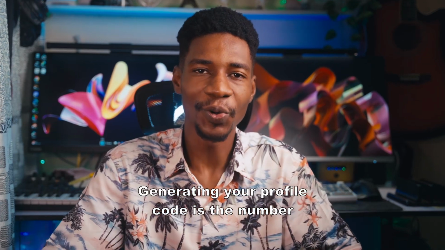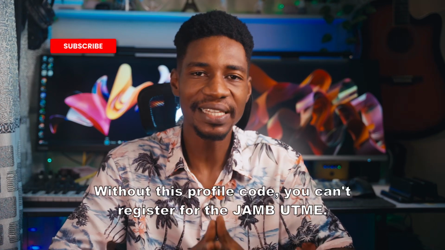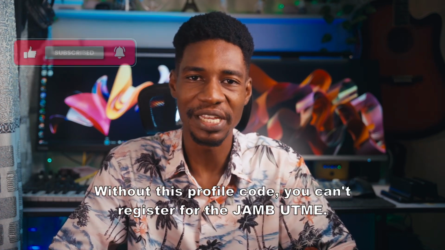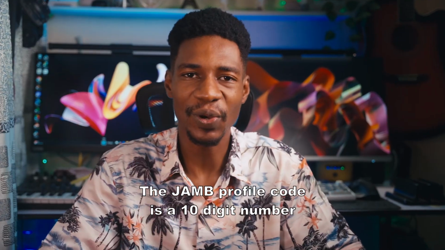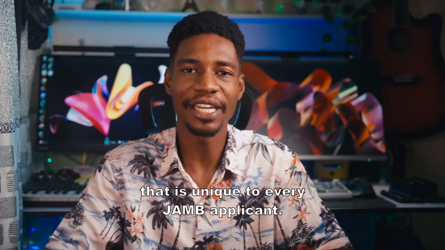Generating your profile code is the number one requirement for your JAMB registration. What? Bro, what are you talking about, man? Without this profile code, you can't register for the JAMB UTME. The JAMB profile code is a 10-digit number that is unique to every JAMB applicant.